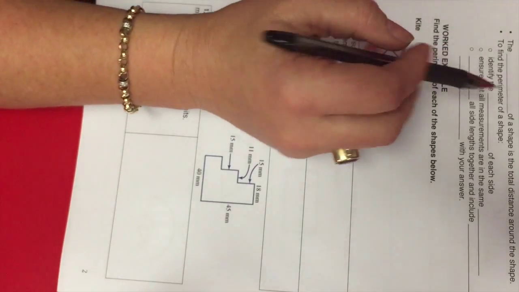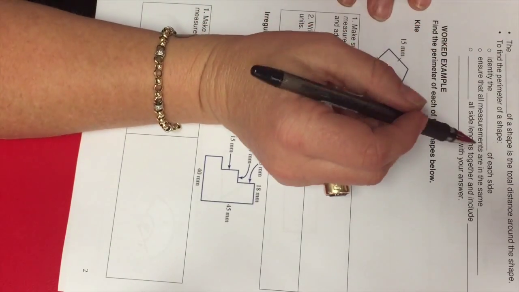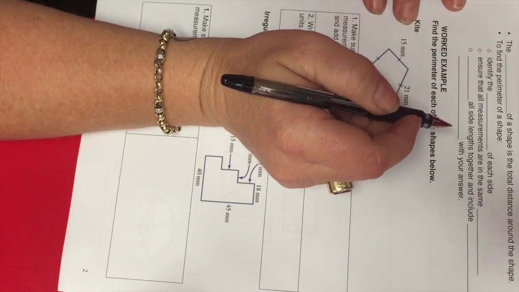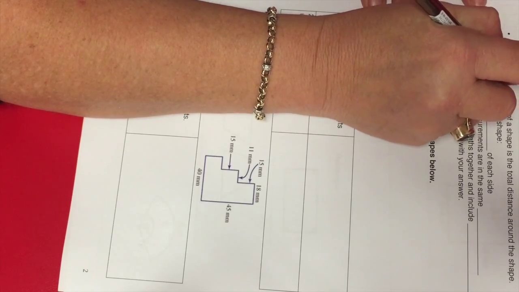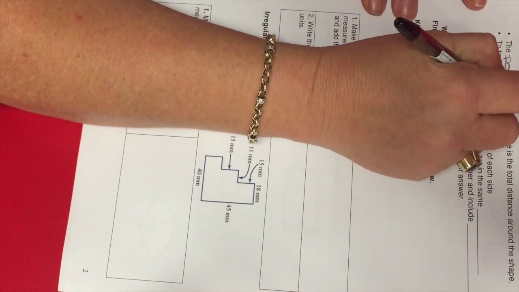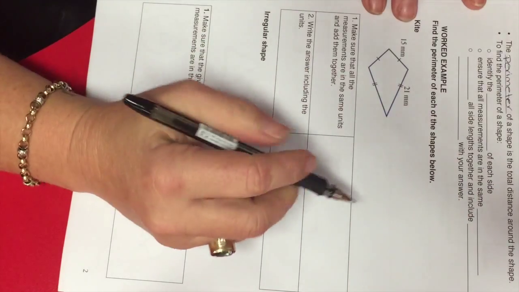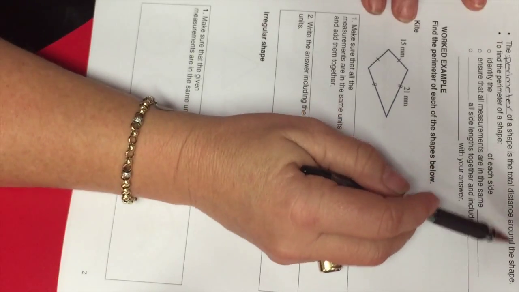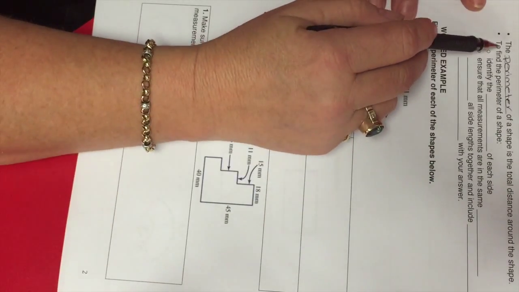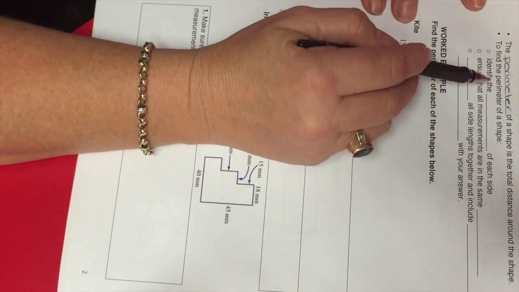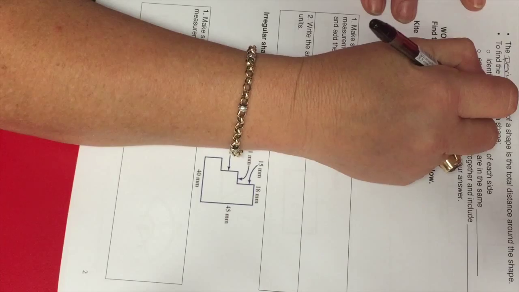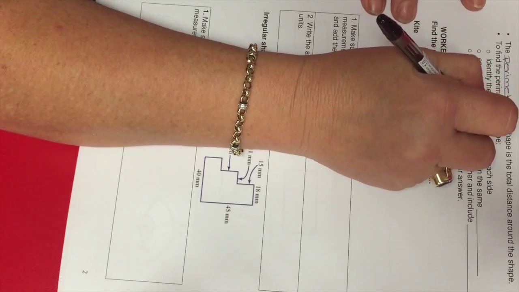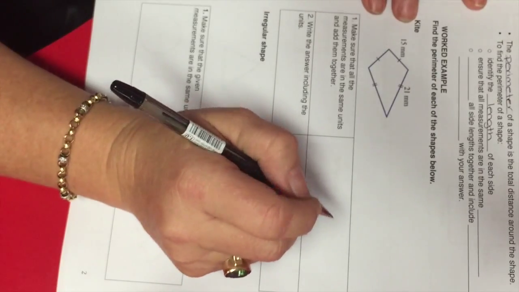If you have a look at this section, it says the something of a shape is the total distance around the shape. So there you will write perimeter. The perimeter of a shape is the total distance around the shape. To find the perimeter of a shape, identify the length of each side.